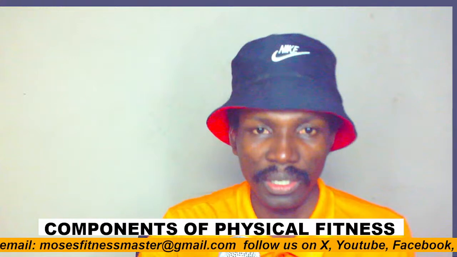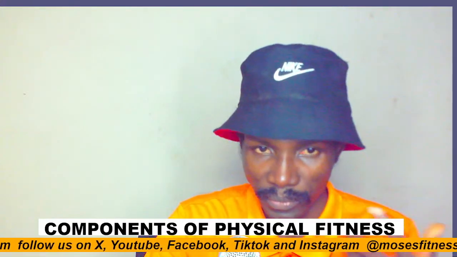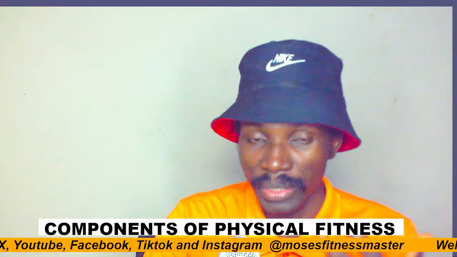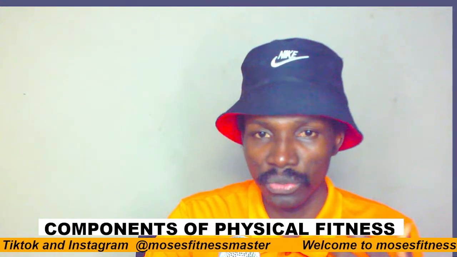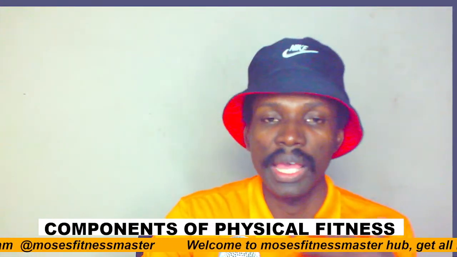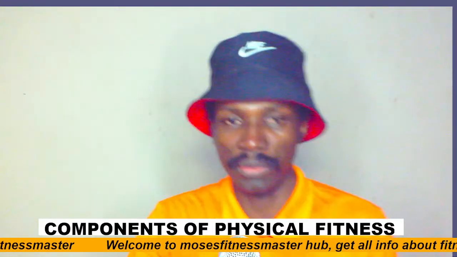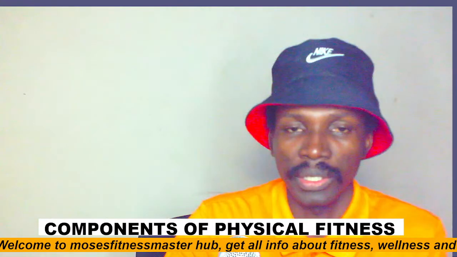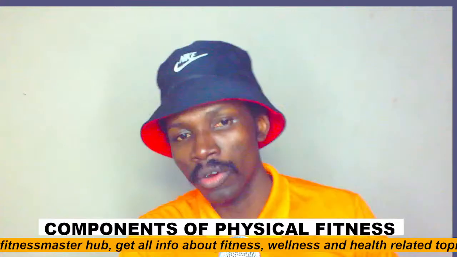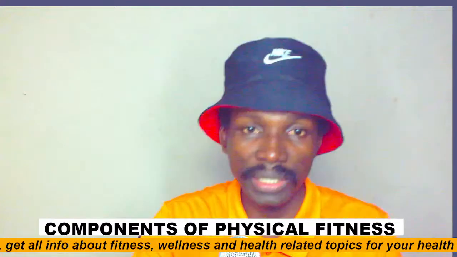So examples of range of motion, flexibility, are yoga and stretching exercises. All of this helps with increasing your flexibility. Then the last of the health related components of physical fitness is body composition.